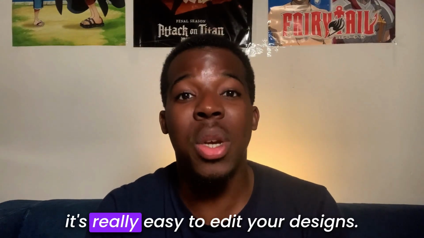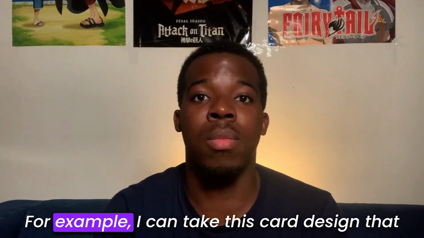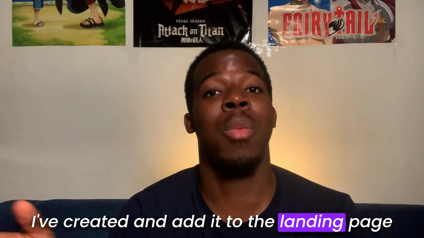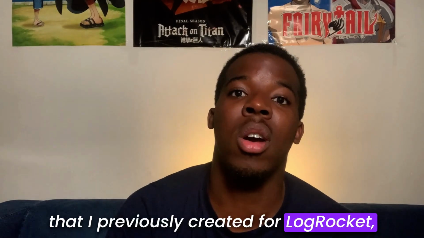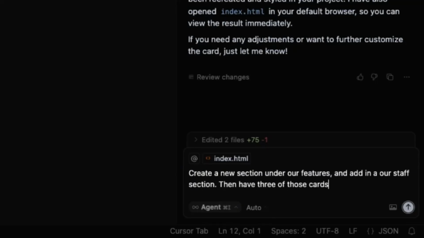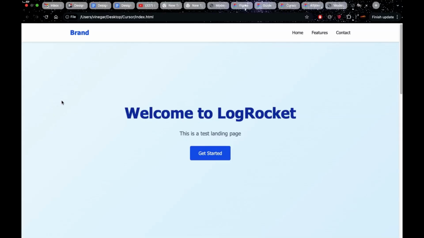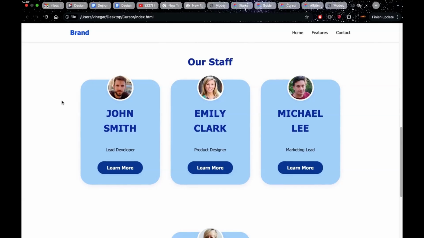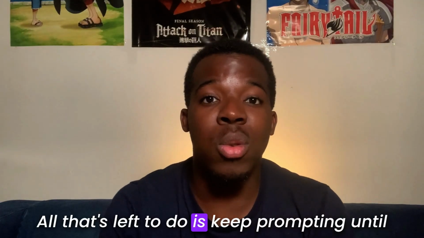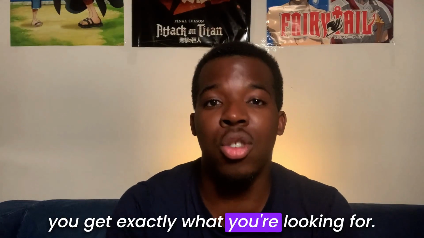And once you're done, it's really easy to edit your designs. For example, I can take this card design that I've created and add it to the landing page that I previously created for LogRocket, and you have a little something like this. All that's left to do is keep prompting until you get exactly what you're looking for.